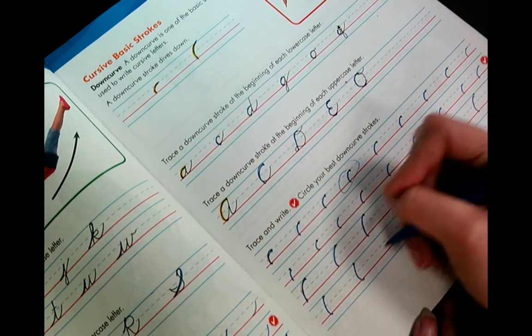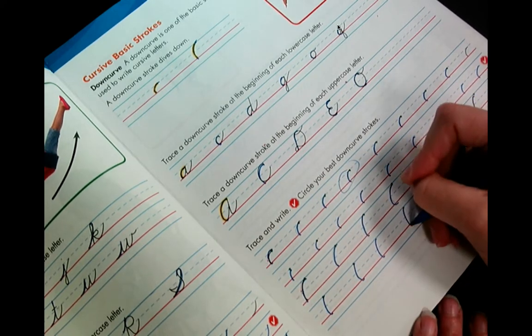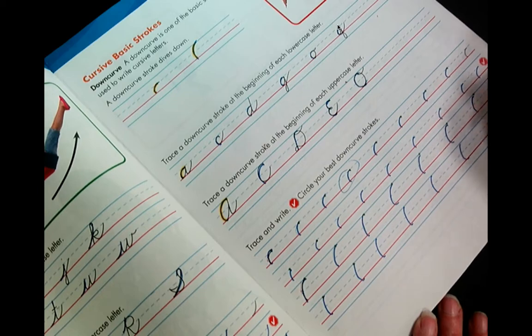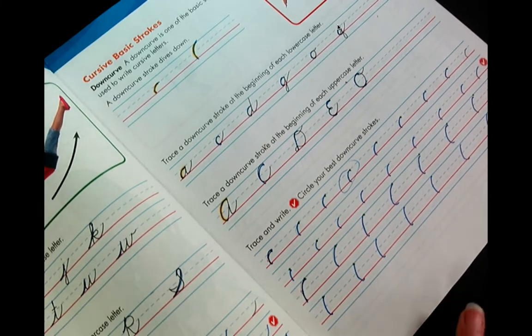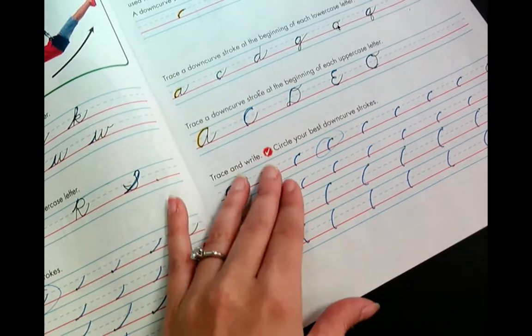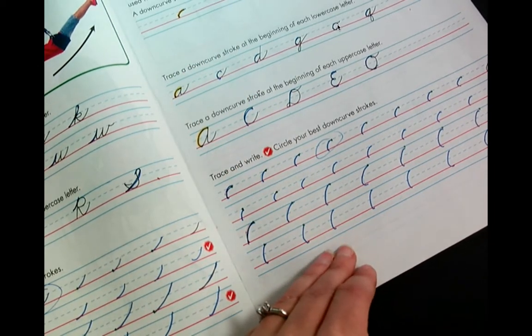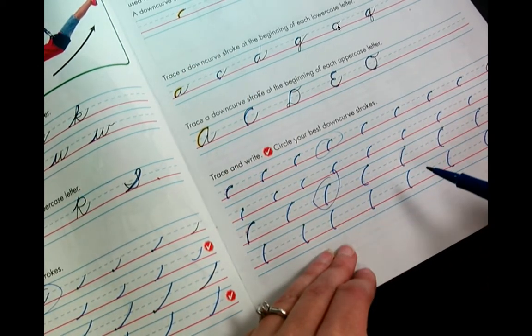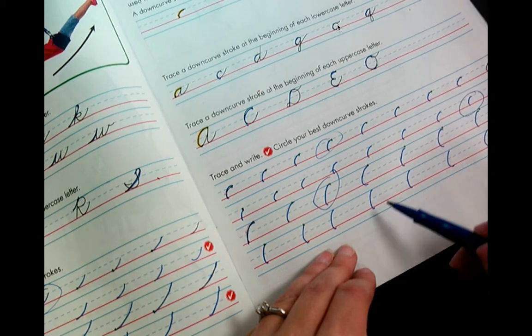Down, down, down. Don't pass that red line. Down, down, down. There we go. Oh, I didn't circle my best one. Let's see. The best one, I think up here, was that. I like that one, and I like that one.